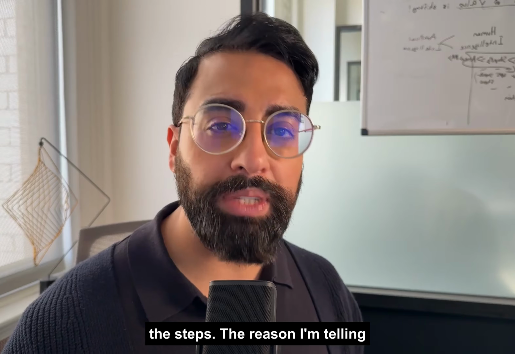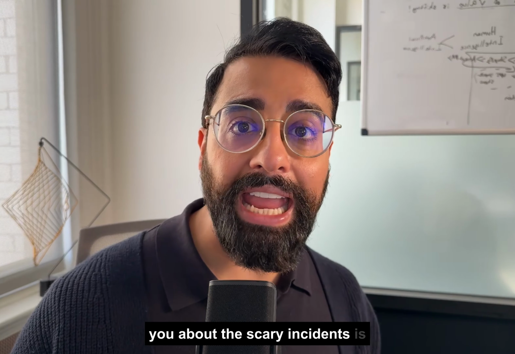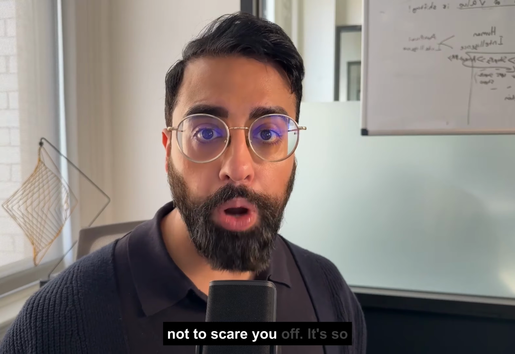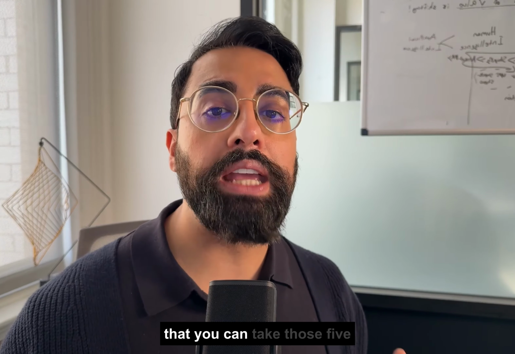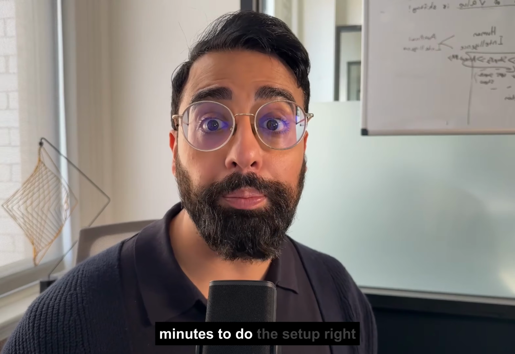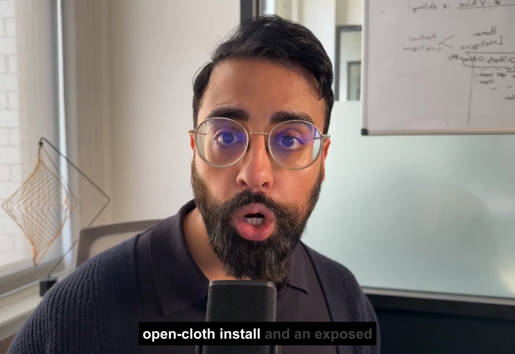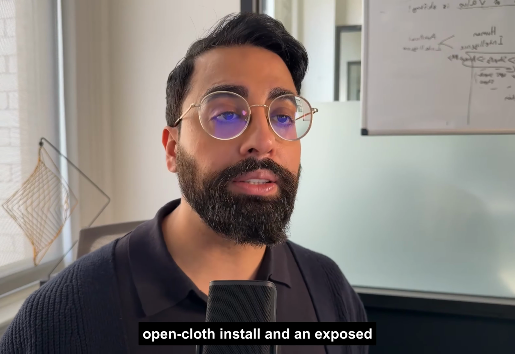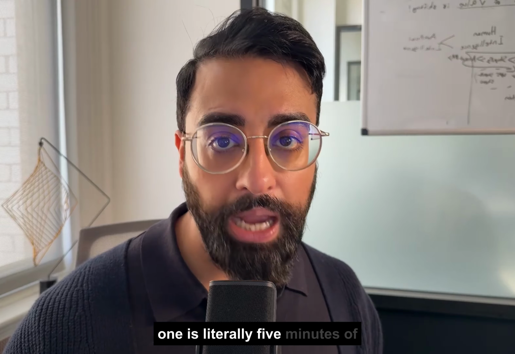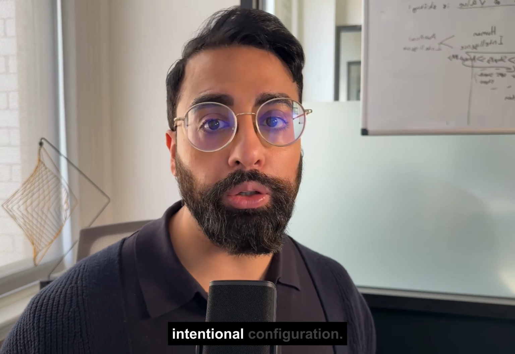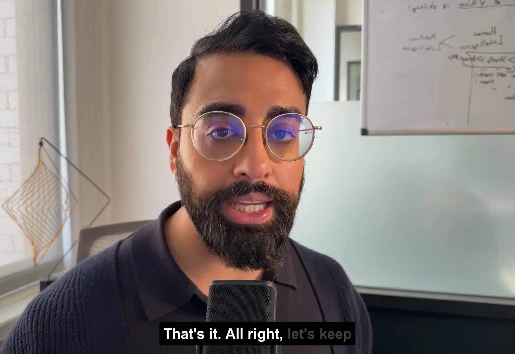And the reason I'm telling you about the scary incidents is not to scare you off. It's so that you can take those 5 minutes to do the setup right, because the difference between a secure OpenClaw install and an exposed one is literally 5 minutes of intentional configuration. That's it. All right, let's keep going.